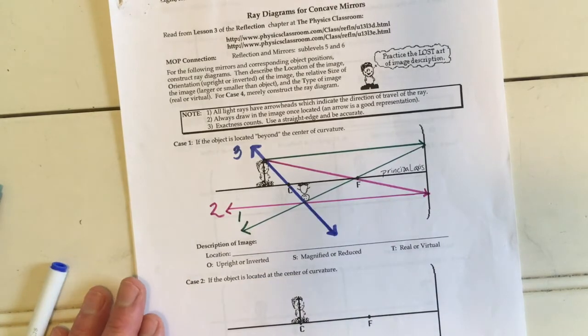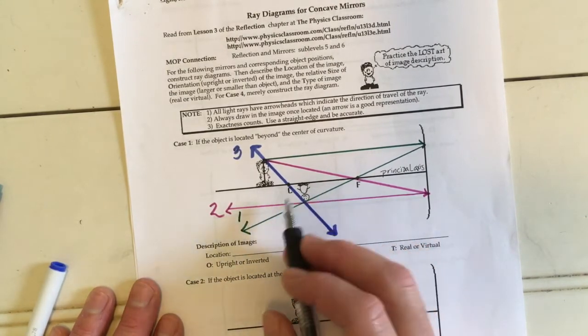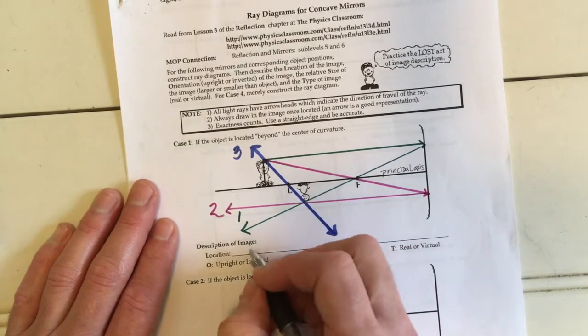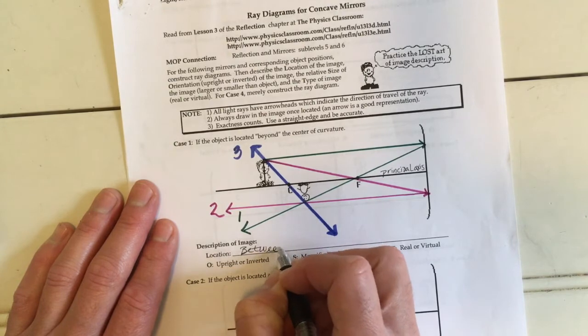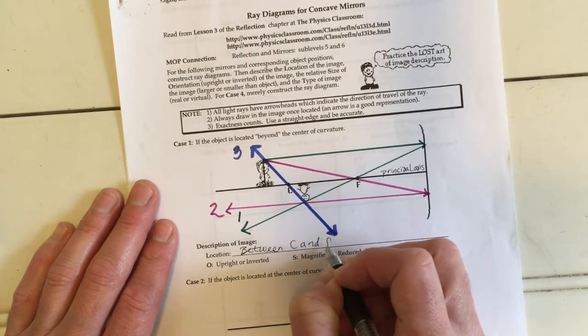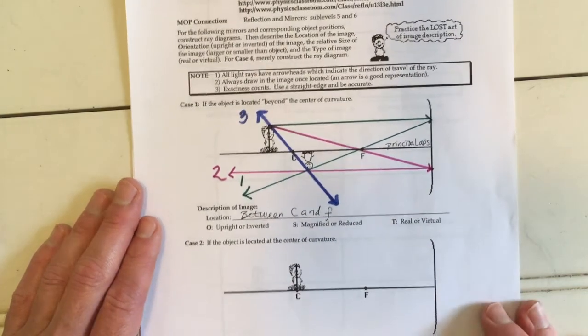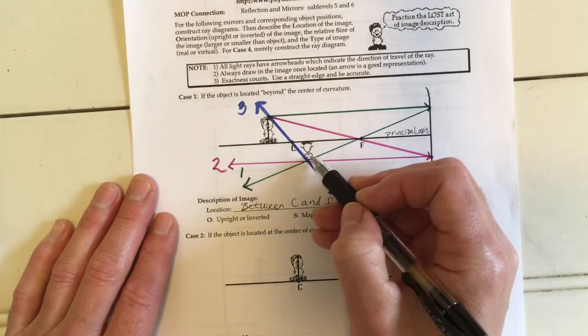Check it out. First of all, location. We could say between C and F, right? I'm going to use lowercase f there for focal point. Upright or inverted? Well, upside down, right?